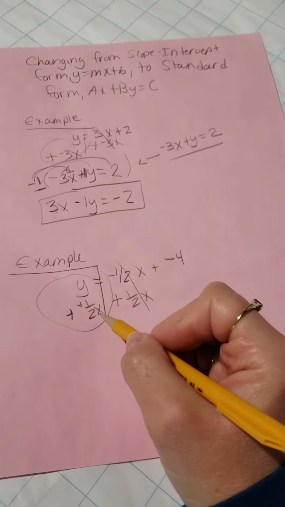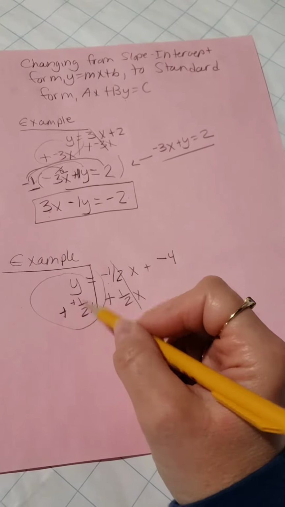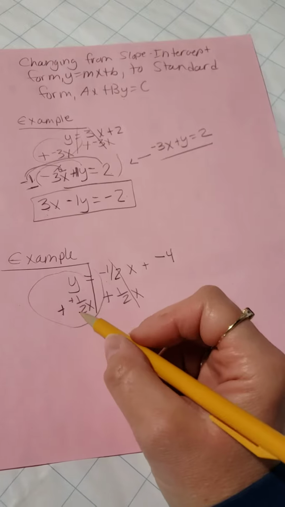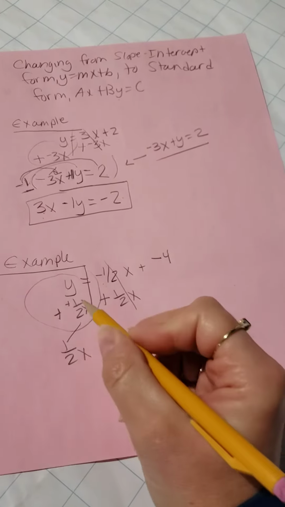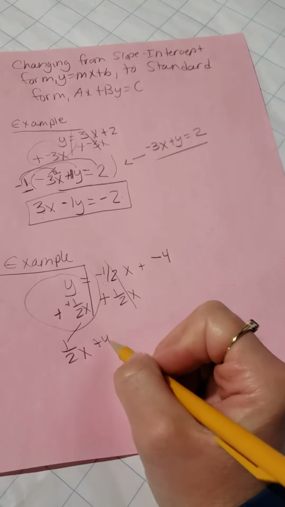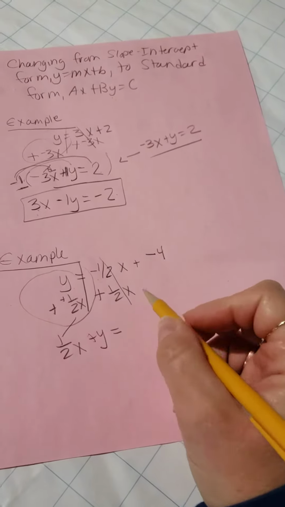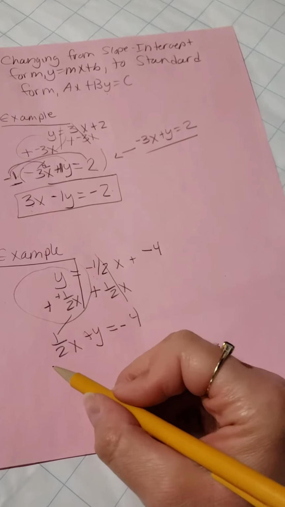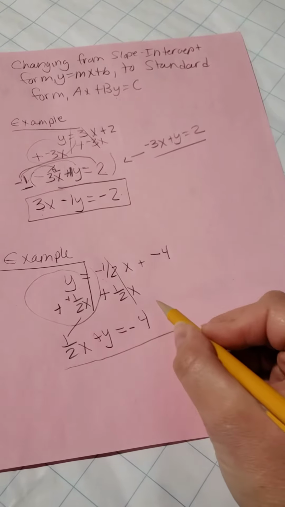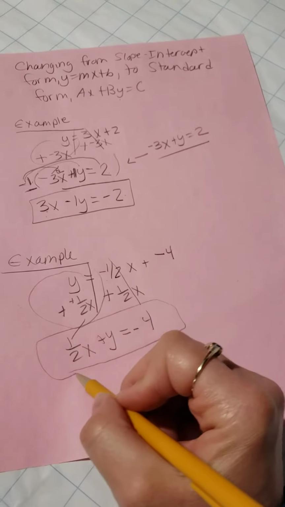You can't add the x to the y because they're different variables, and you can't add them if they're not like terms. So you just bring down the 1/2 x, and you bring down this positive y, and then on this side of the equation, all you have is a negative 4. Now again, this is perfect for me. This is all you need for me for this year.